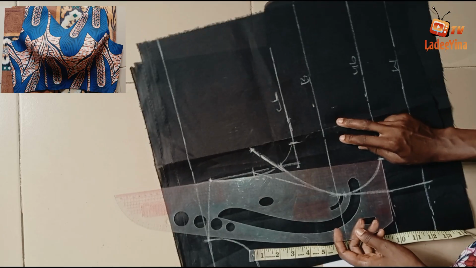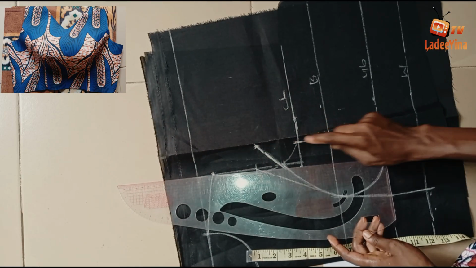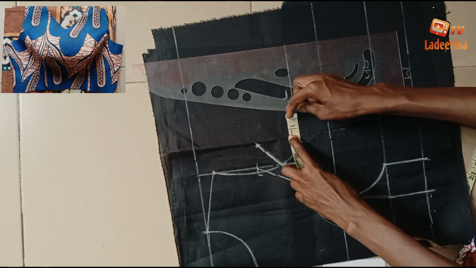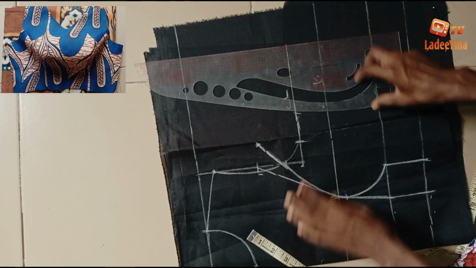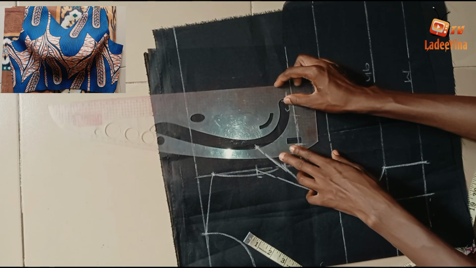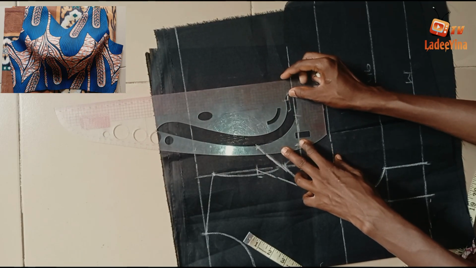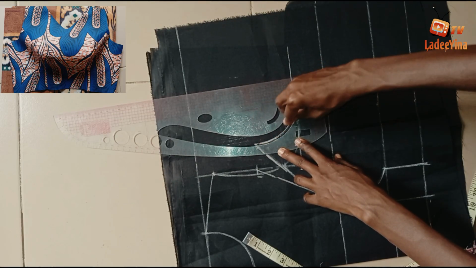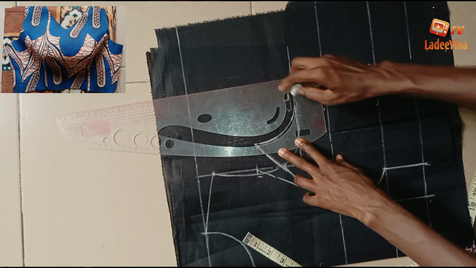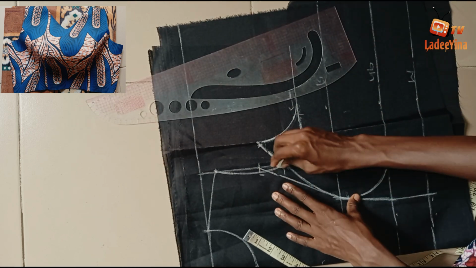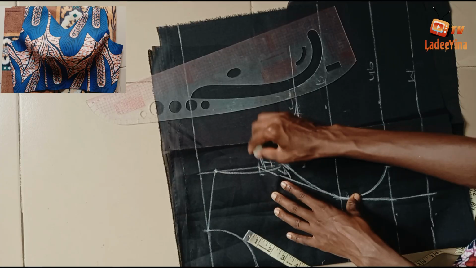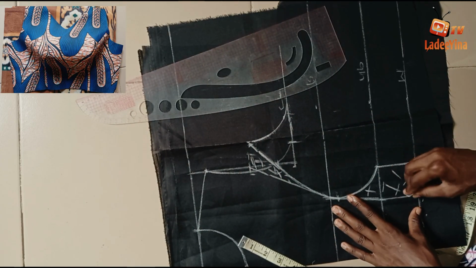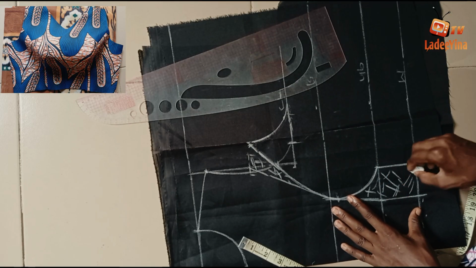So when you're done, we have a new armhole here. So you're going to come here and connect the new armhole. This is going to be our new armhole because that one is no longer going to be in use. So it means we are going to cut out this place, right? And also here, these places that I'm marking are all going to be cut out.